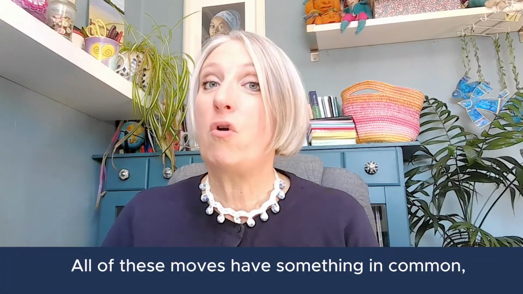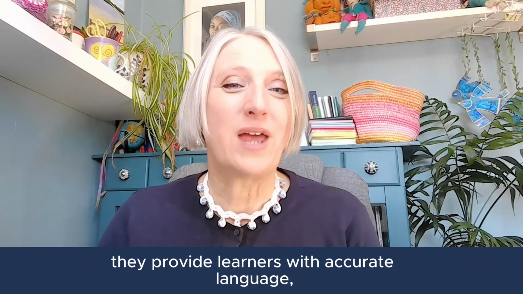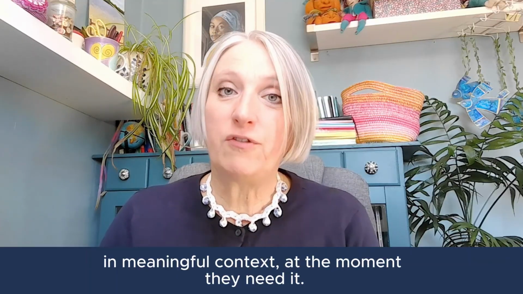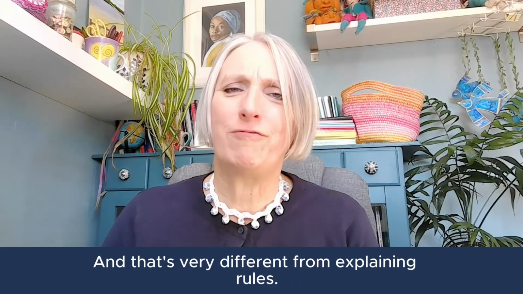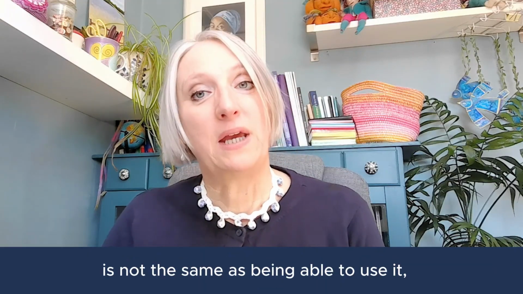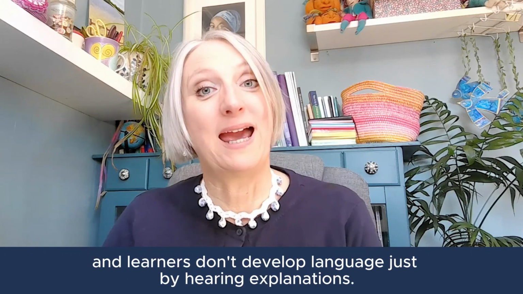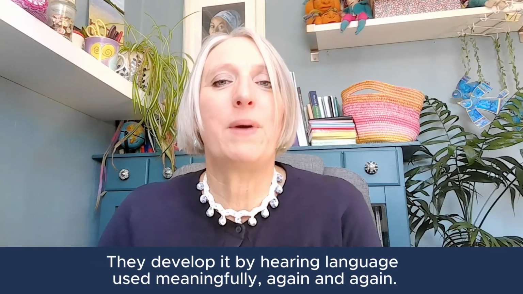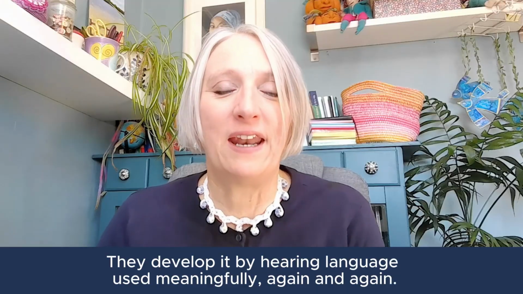So if we step back again, all of these moves have something in common. They provide learners with accurate language in meaningful context at the moment they need it. And that's very different from explaining rules. Because knowing about language is not the same as being able to use it. And learners don't develop language just by hearing explanations. They develop it by hearing language used meaningfully again and again.